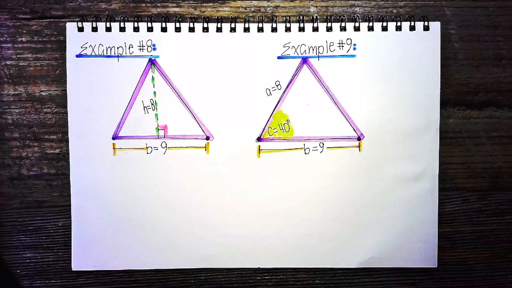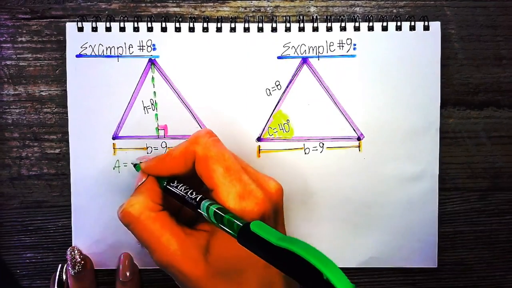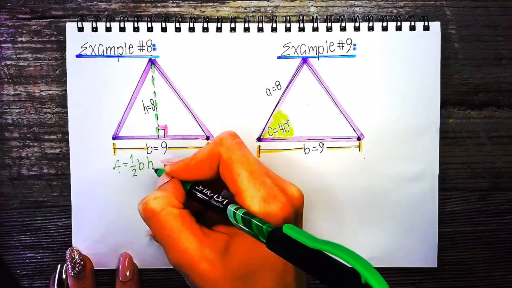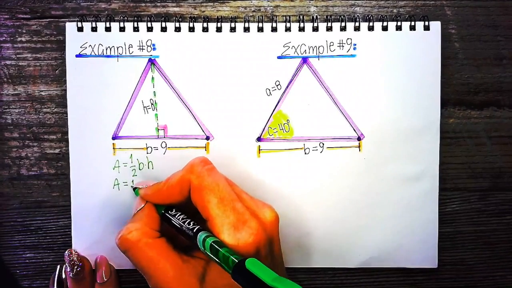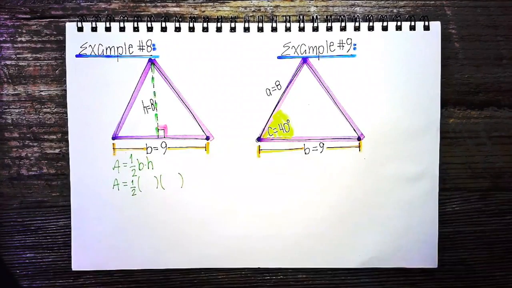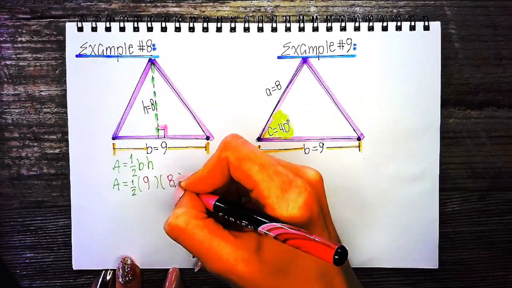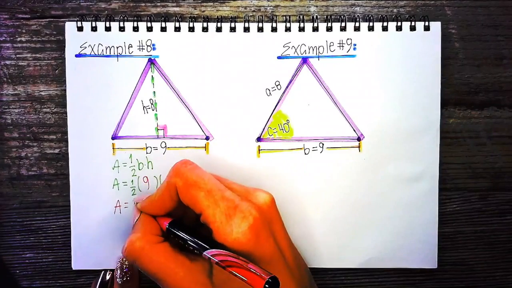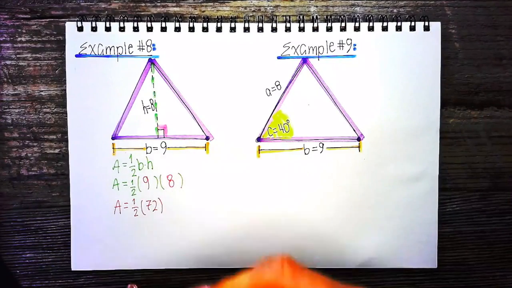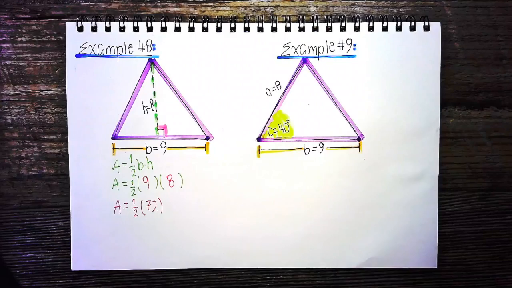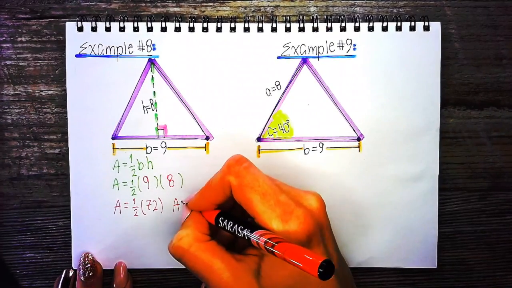In example 8, we have the same values for our base and our height. The triangle just happens to look different than the previous example. Looks could be deceiving, but since we'll fill in 9 for base and 8 for height yet again, we're actually going to get 1/2 times 9 times 8, 1/2 of 72, 36. We're going to get 36 units squared for the area of the triangle again.